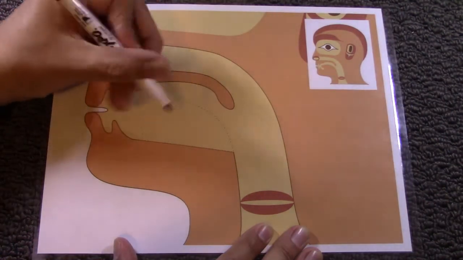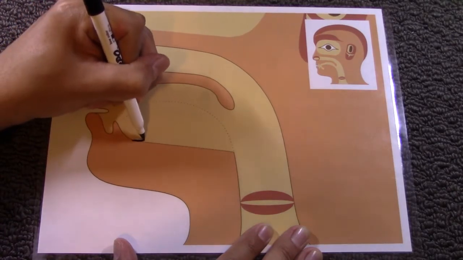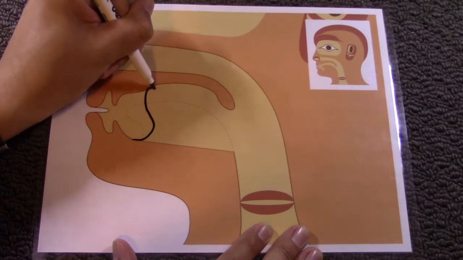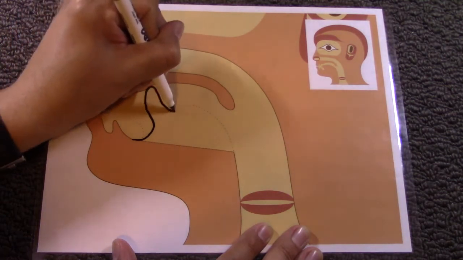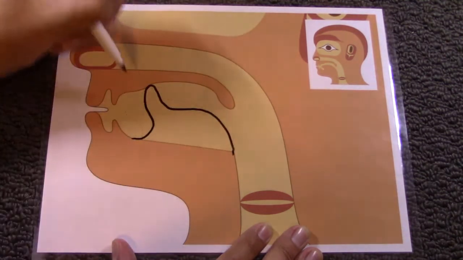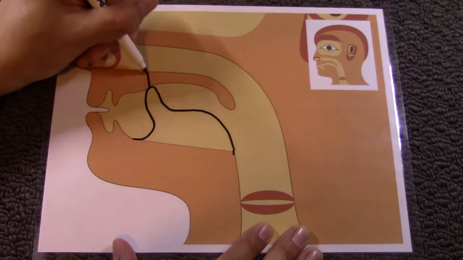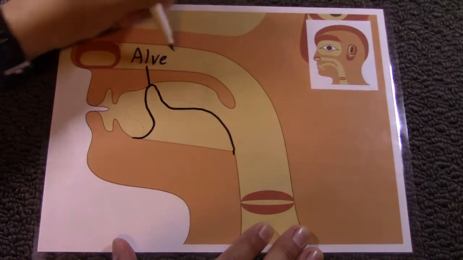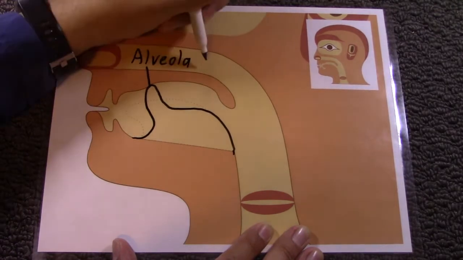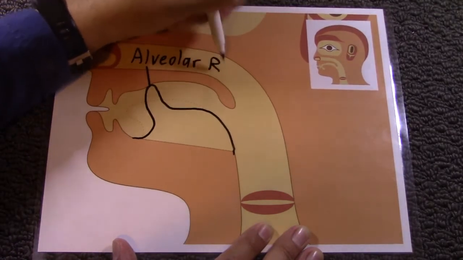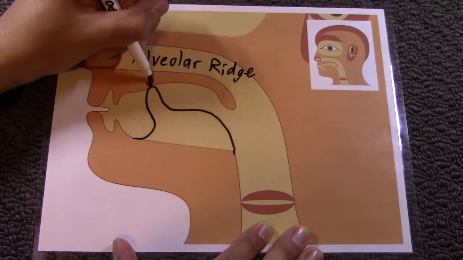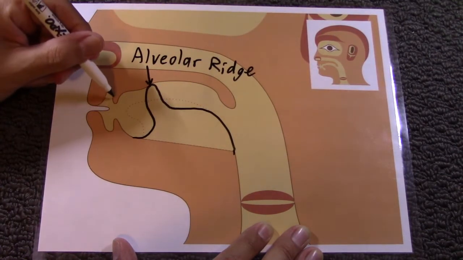The next letter is an L. So L is what's called a lateral sound. So if you imagine this is your tongue, here's the tip of your tongue coming up. So this part here, this is called the alveolar ridge. So these are your teeth here.